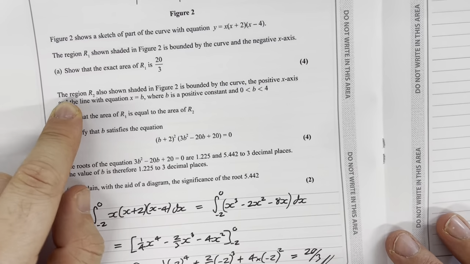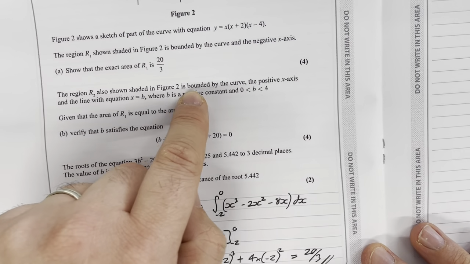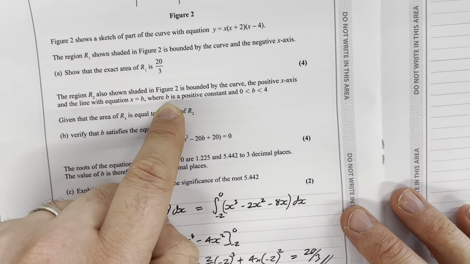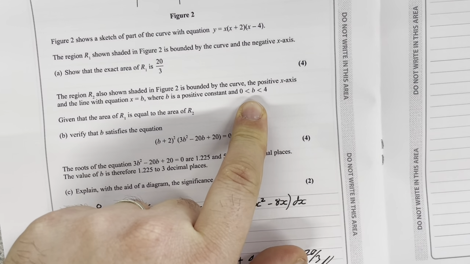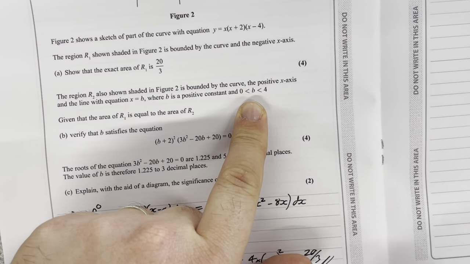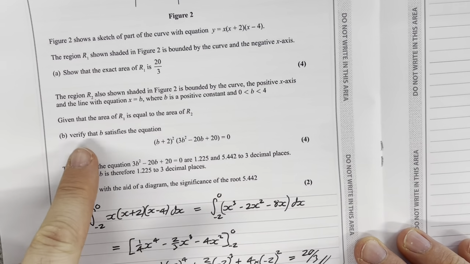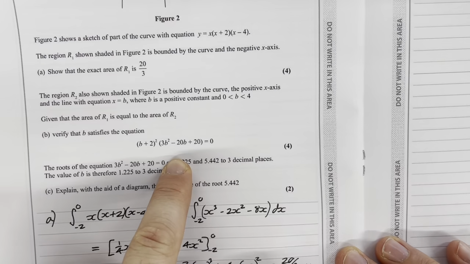Okay, the region R2, also shown shaded in figure 2, is bounded by the curve, the positive x-axis, and the line with the equation x equals b, where b is a positive constant somewhere between 0 and 4. Given that the area of R1 is equal to the area of R2, verify that b satisfies this equation.